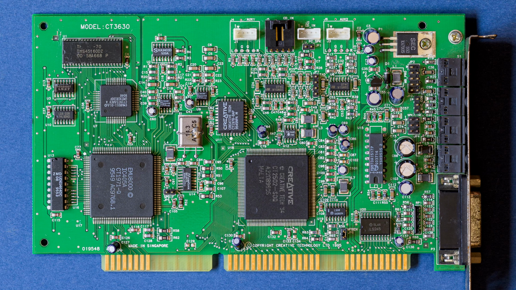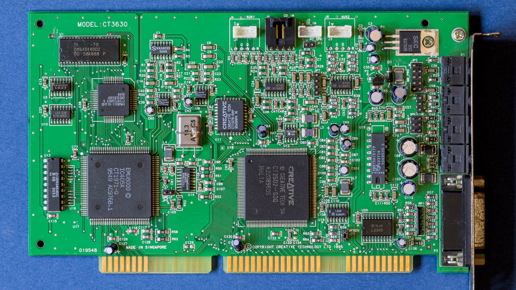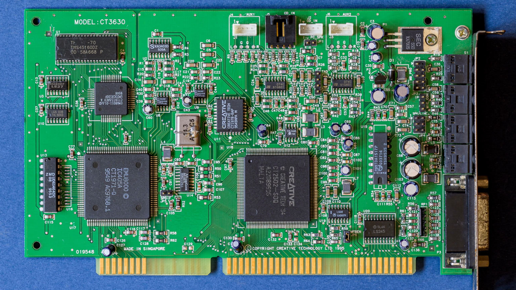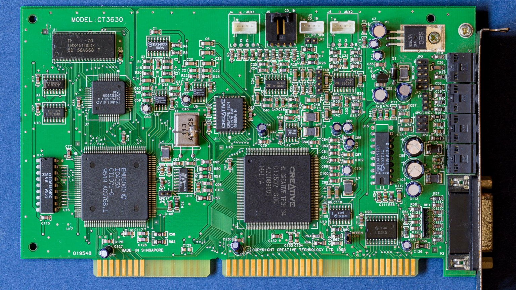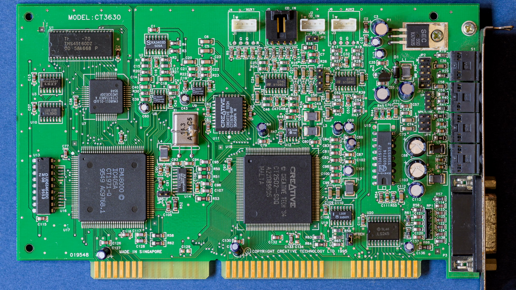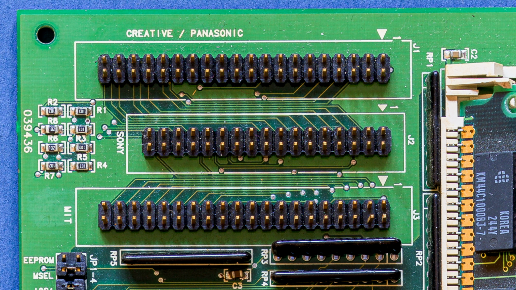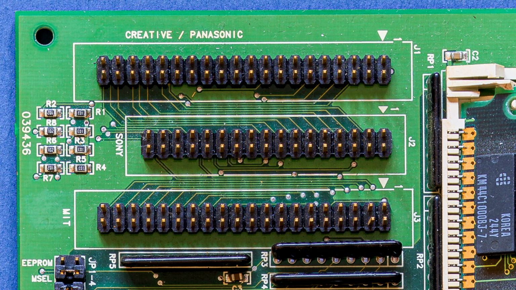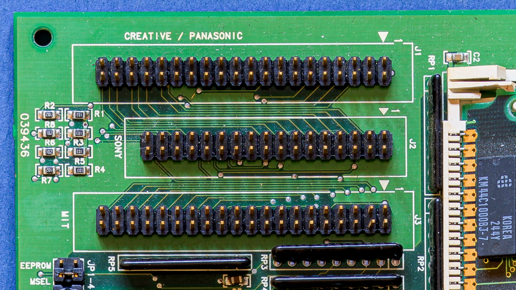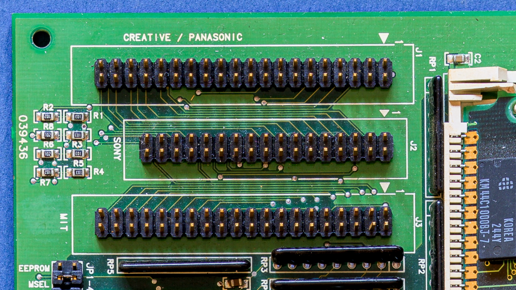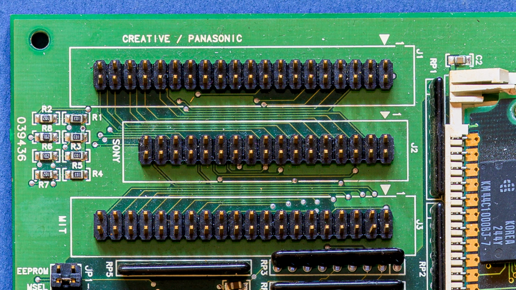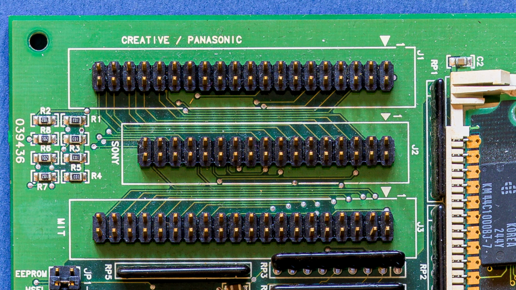The Value Edition, as the name suggests, was cheaper and lacking some features such as IDE connector or SIM slot, so it's dependent on its onboard RAM. And I know it's not technically an IDE connector, it's a CD-ROM connector. It doesn't work with a hard drive, only a CD-ROM. Moreover, some models have only proprietary connectors, which can be quite useless in the end.